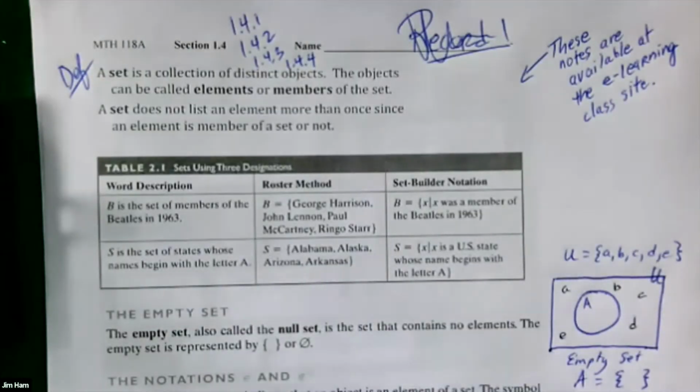A set is a collection of distinct objects, and the objects are called elements or members of the set. A lot of times in math, we use letters or numbers to represent elements, but we can also use symbols and various other things. We can even use entire words as being elements of a set. We never list an element more than once. Once it's in there, it's in there.